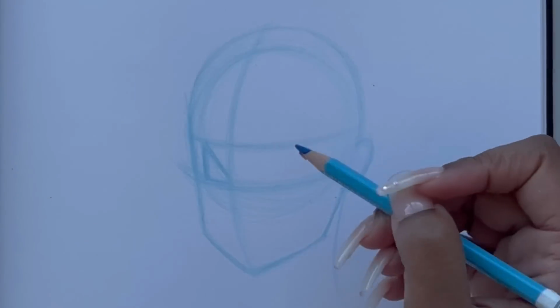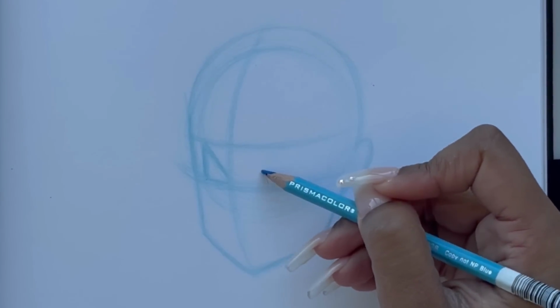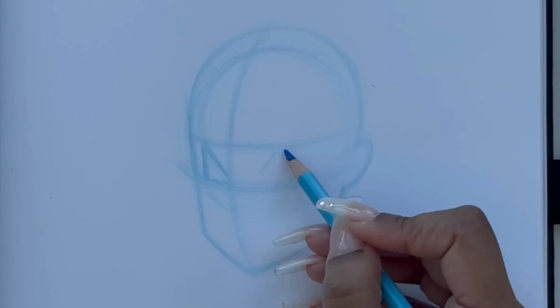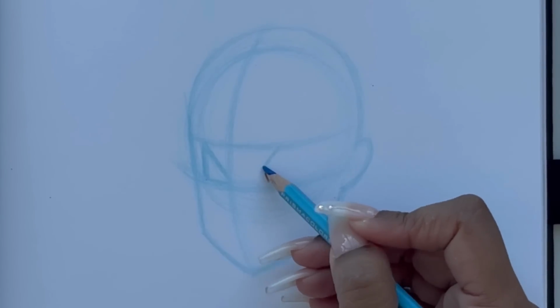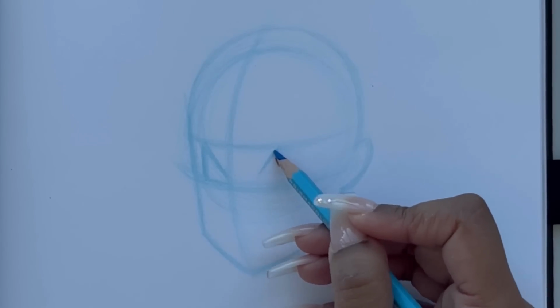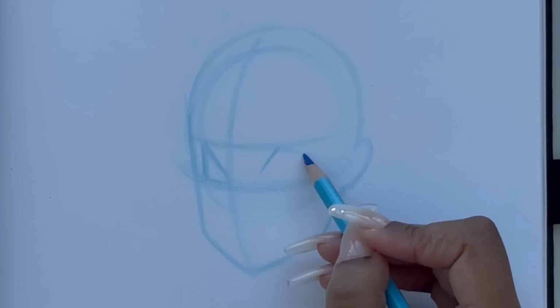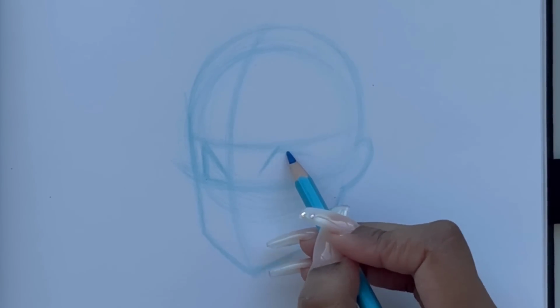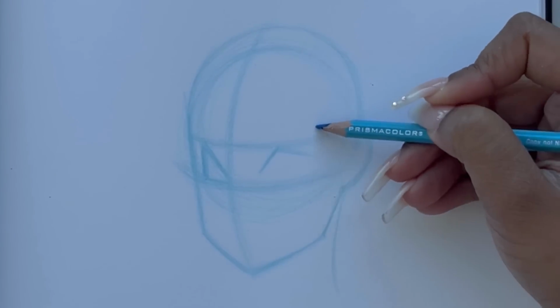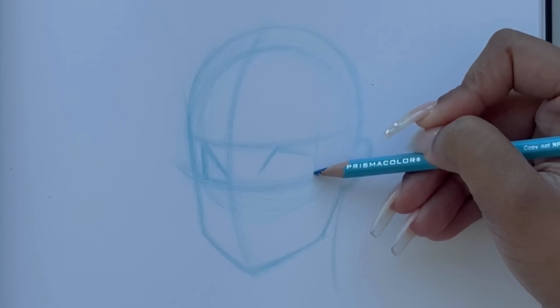Okay, and then we're going to draw in the other eye guideline. Now this is just our guide, okay? So we're going to draw one line like this, and then we're going to make it go up like that, and then one line like this, kind of going like that. You're going to stop it there, because we're going to stop the eye from going too far. So it's going to be around there.